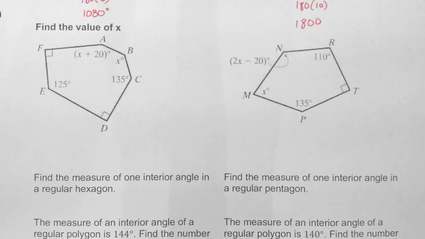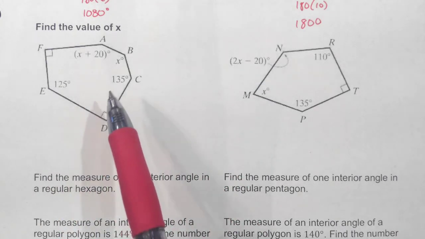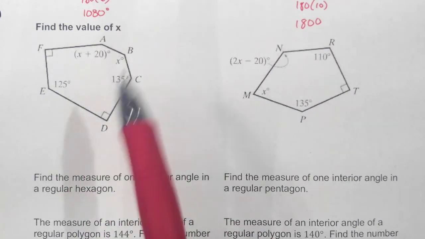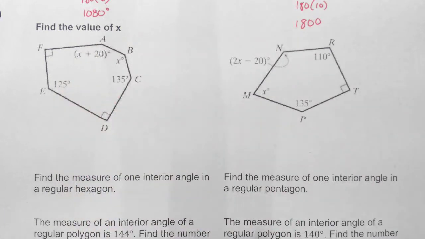Next one is find the value of x. So this is going to take it one step further. What does x have to be in order for this polygon to work? So the first thing you're going to want to do is know, what do all of the angles have to add up to equal?